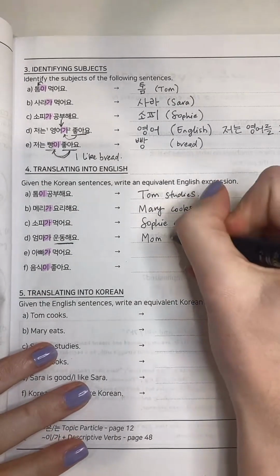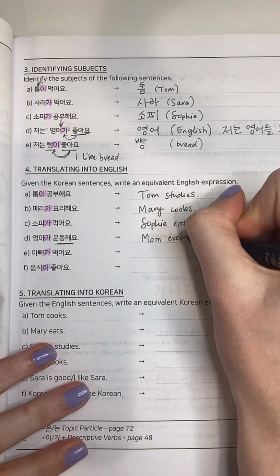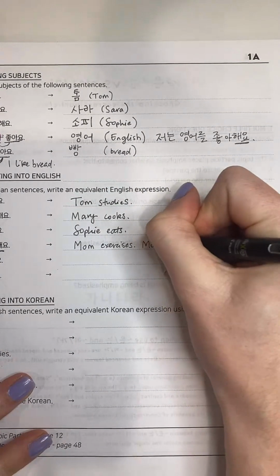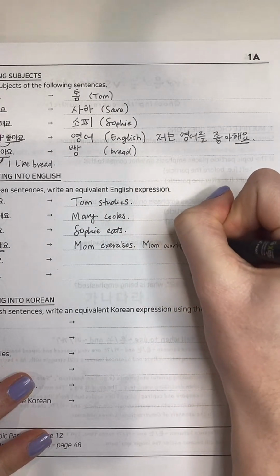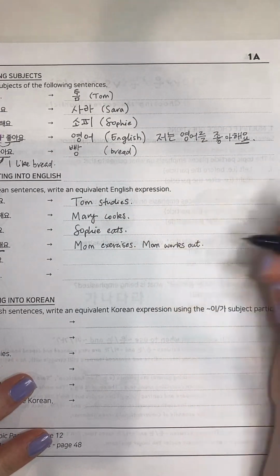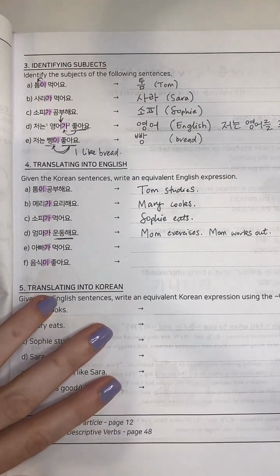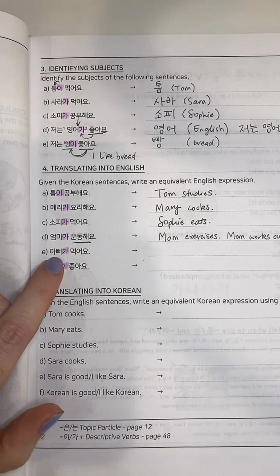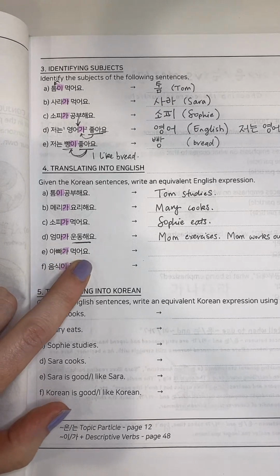So mom exercises. Or you could say mom works out. You could also say that. Both are fine. Mom works out.